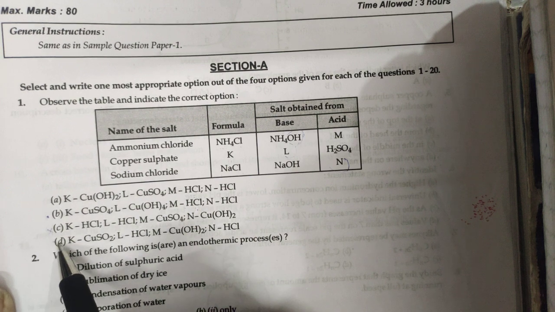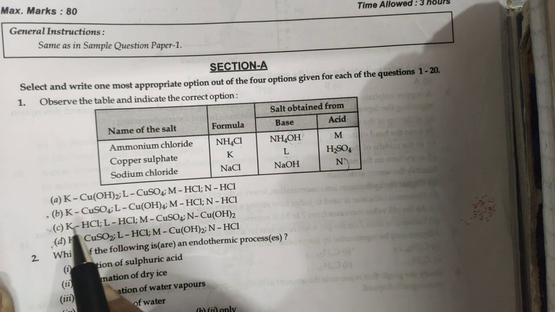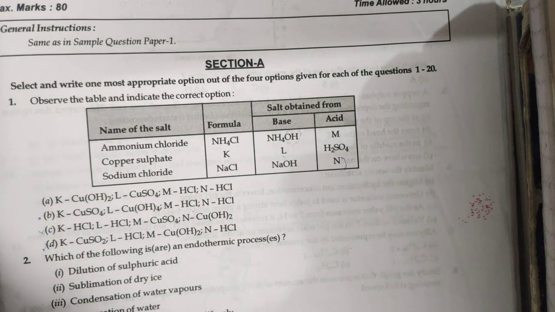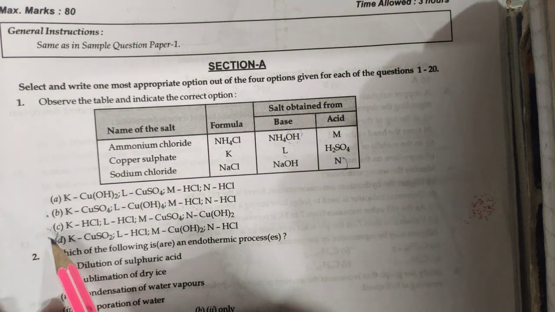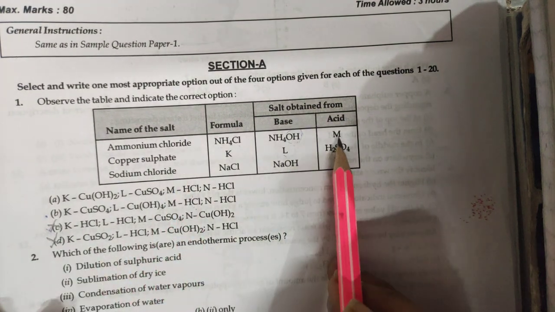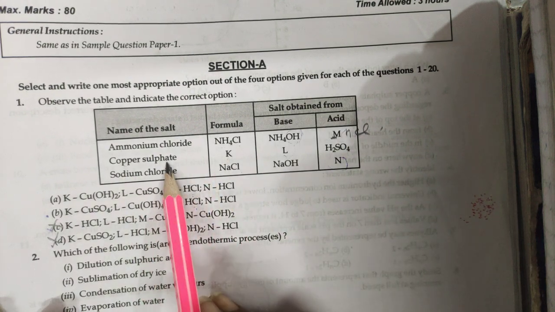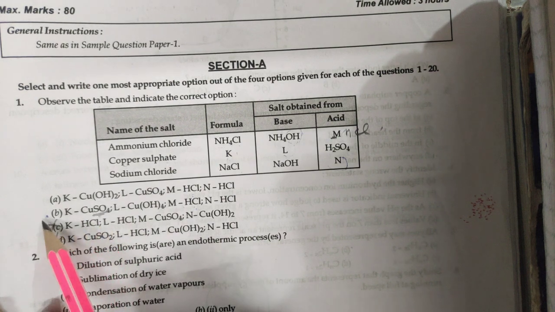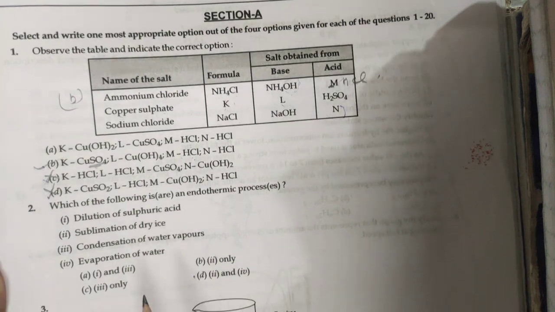Now eliminate C and D. The best way to do the MCQs is to eliminate the wrong ones. So D and C are eliminated. So here in this case it is HCl. Now come to K. Copper sulfate, what is the formula? That's a very easy one. So this is the copper sulfate and the correct answer is B. I hope you have also got the correct answer.